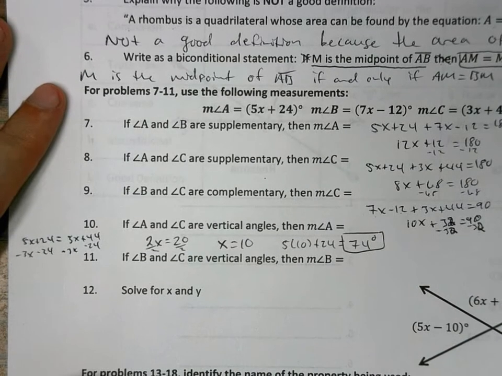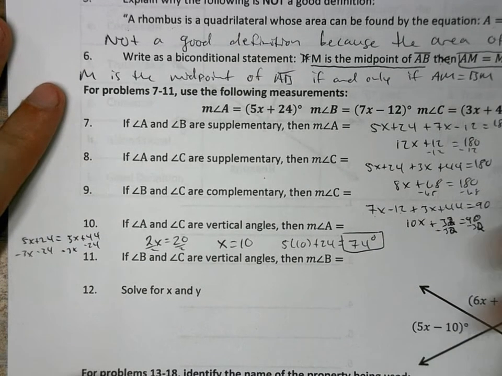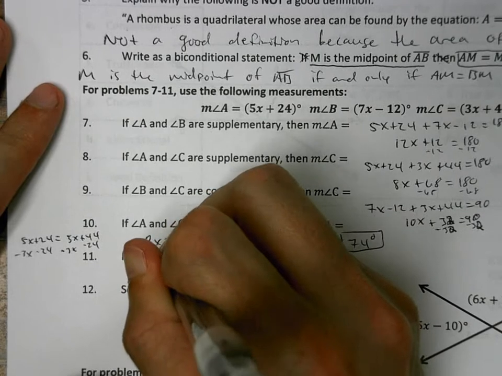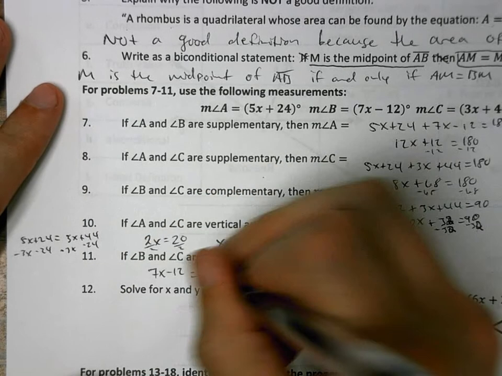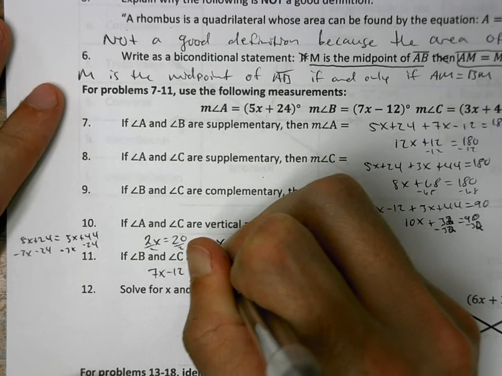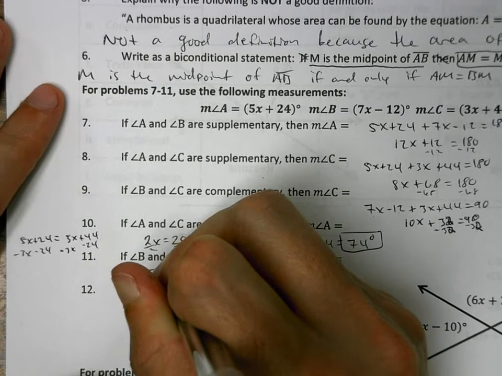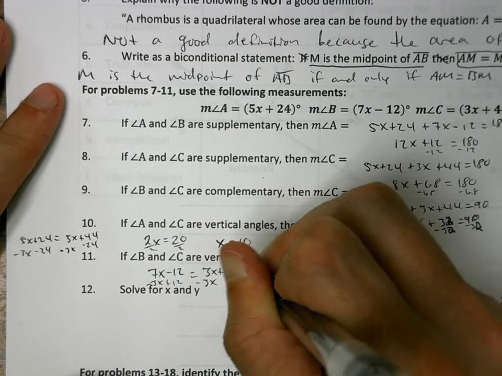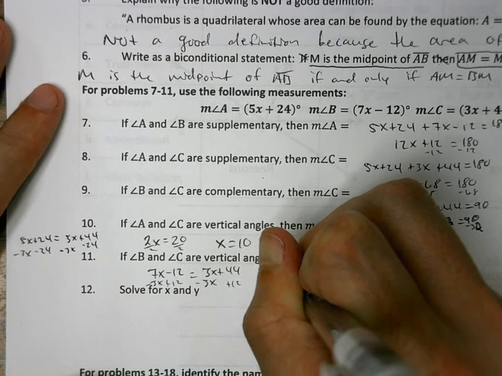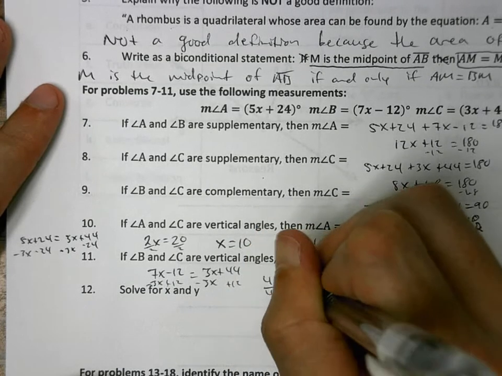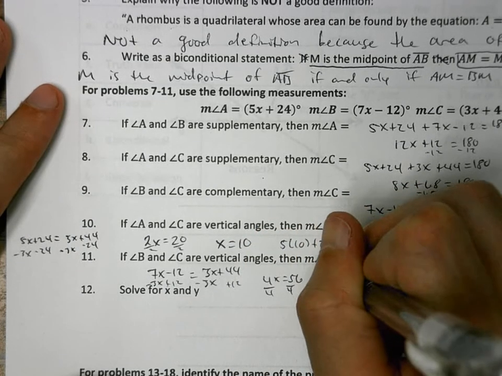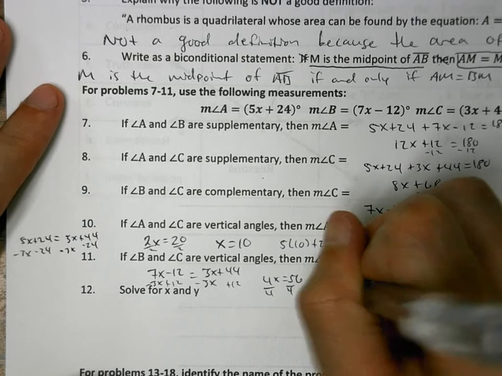B and C are vertical angles. We've got to solve that too. So we get 7x minus 12 equals 3x plus 44. Subtract 3x on both sides. Add 12 to both sides. And we get 4x equals 56. Divide both sides by 4 to get x equals 14.